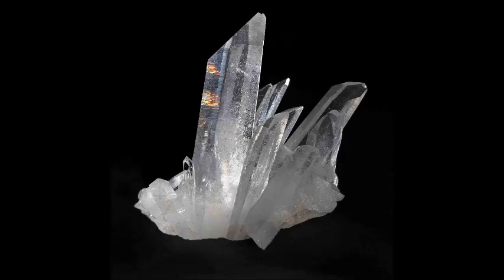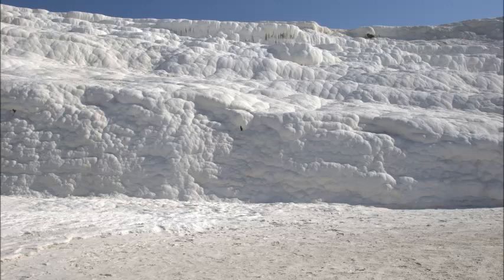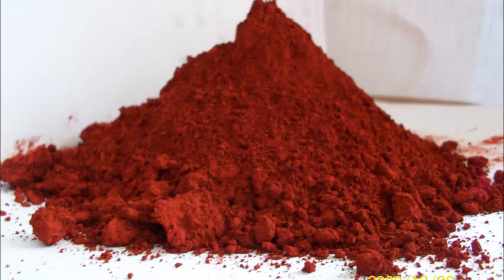Minerals are classified into different categories. The most numerous of them are silicates. This is a group of minerals made up of silicon and oxygen atoms. There are other groups too, like carbonates, which contain the elements carbon, oxygen, and other metallic elements.